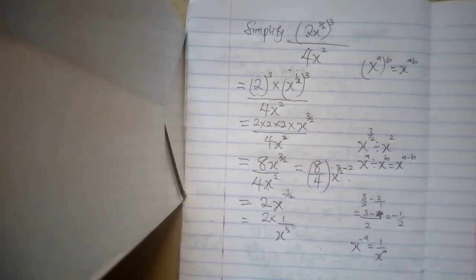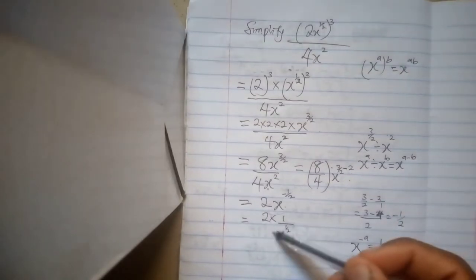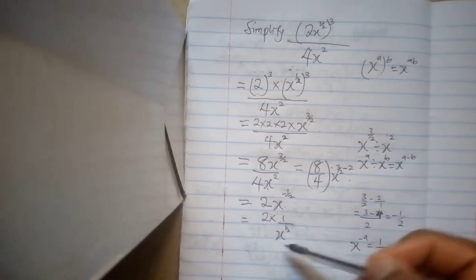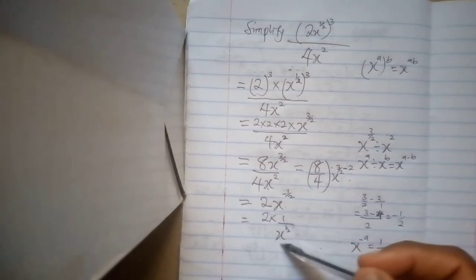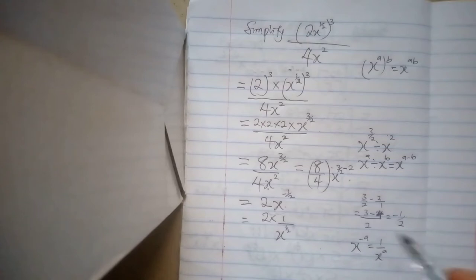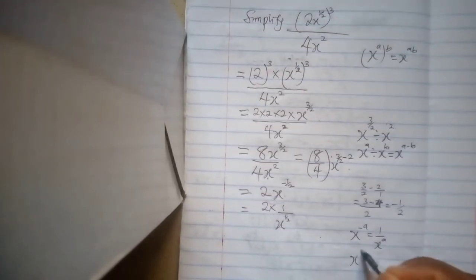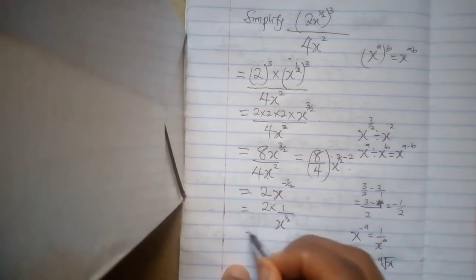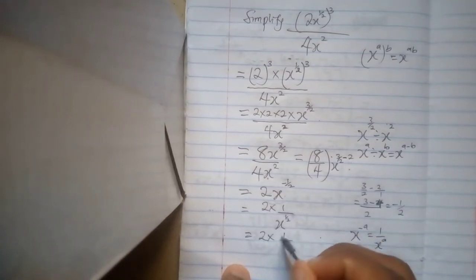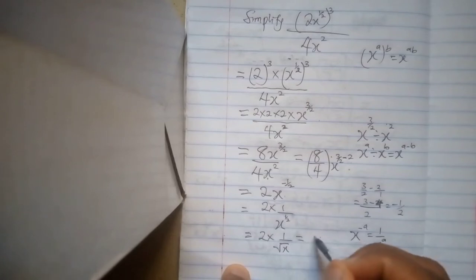Can we still take this further? Look at the denominator here. Does it resemble something? Yes, it still does. So you see we are applying the 7 laws. Isn't it fun? It's very interesting. Look at this. It still applies to that law. You remember that law that says x raised to the power of 1 over a is equal to the a-th root of x. Just apply that law there. So you have 2 times 1 all over square root of x. Final answer becomes 2 all over square root of x.